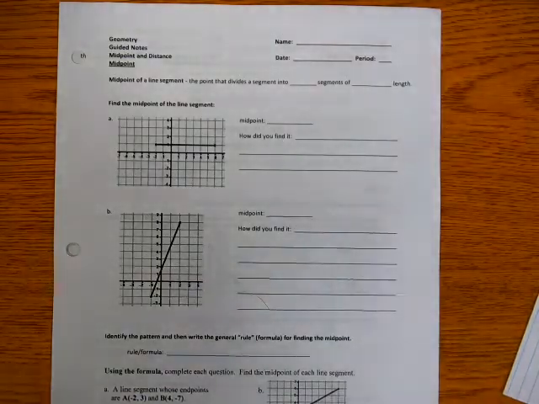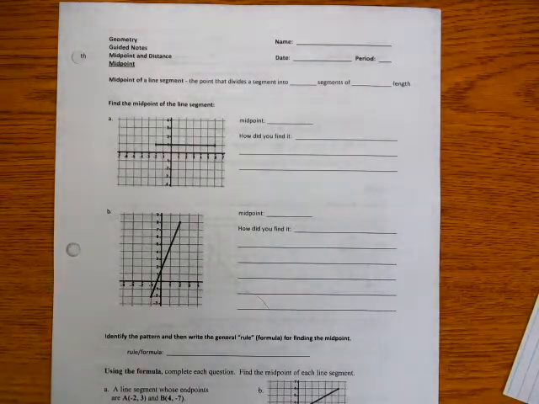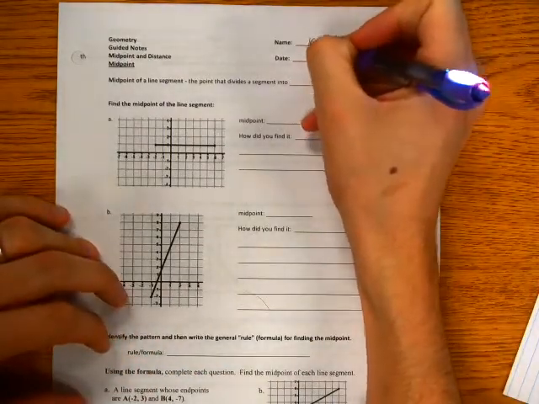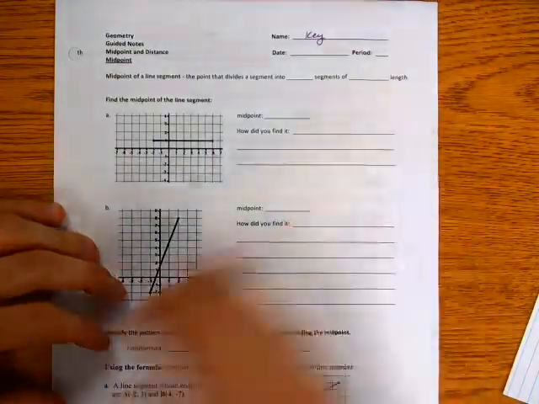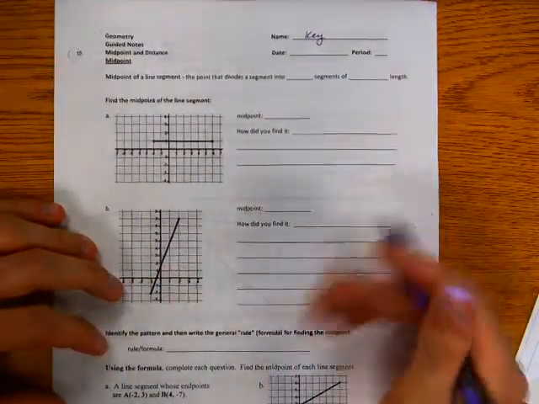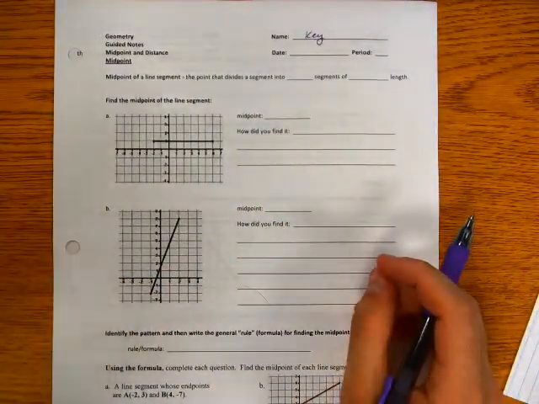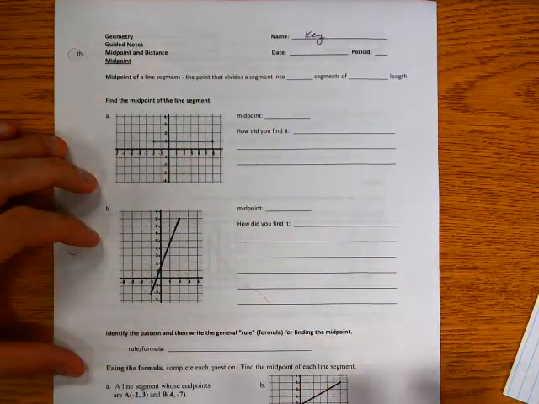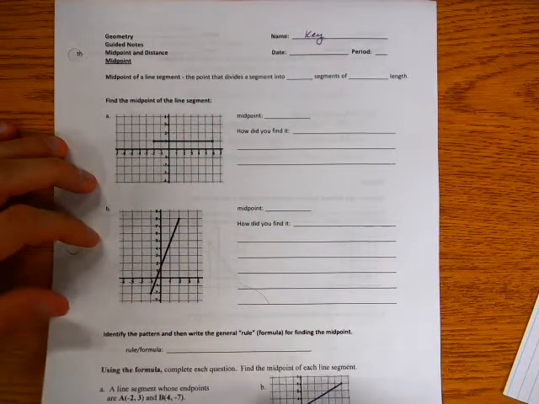So these are your guided notes to midpoint. We're going to walk through them, and this will be the key. What I'd like you to do is fill this out while we're filling this out, and come to me with any questions you may have. I'm going to fill this out to the best of my ability, and help you out on your way.